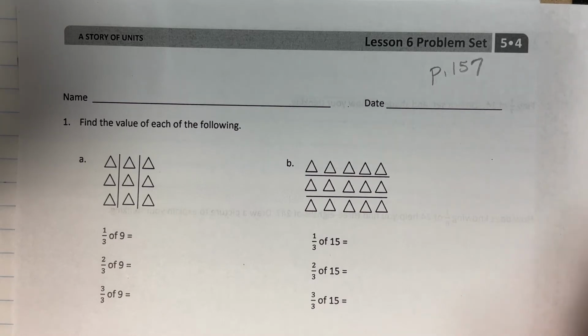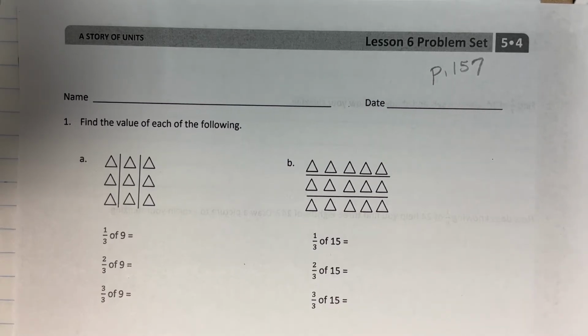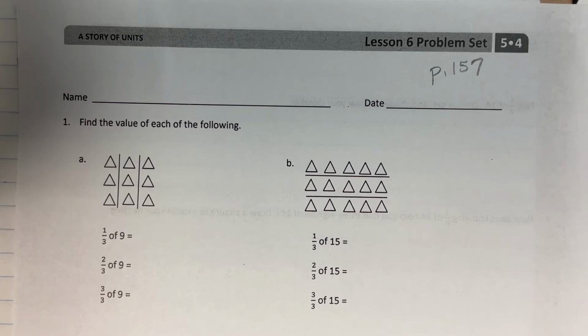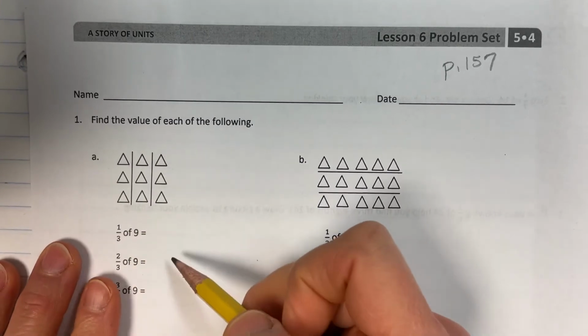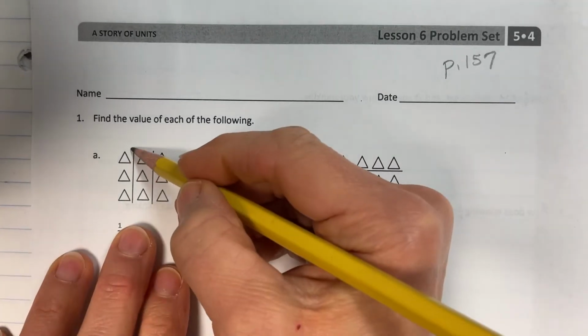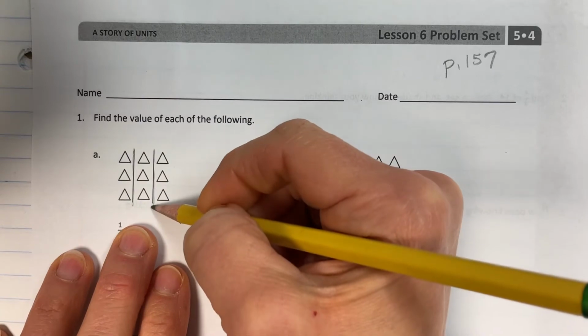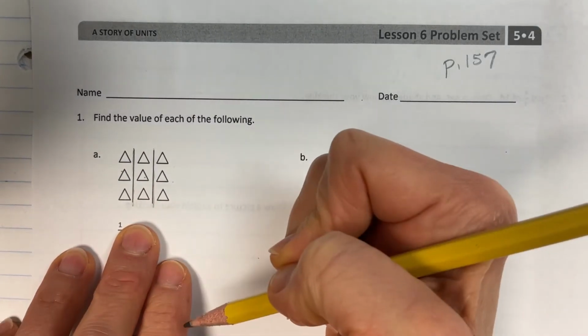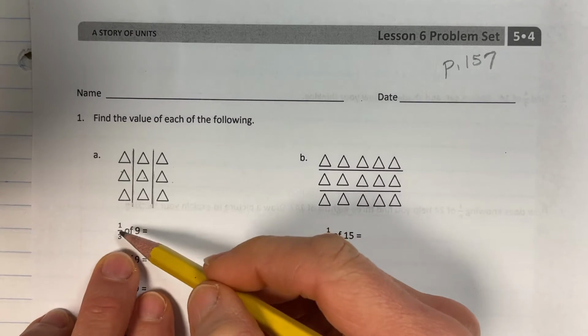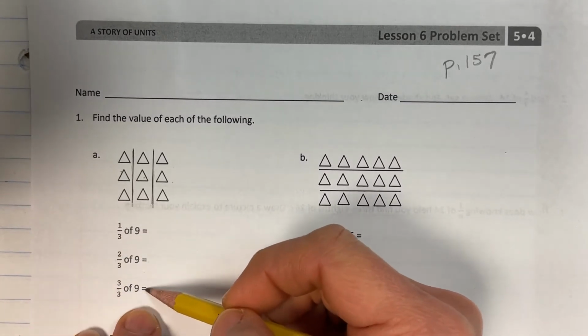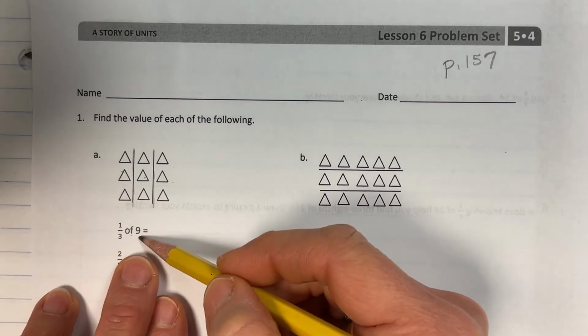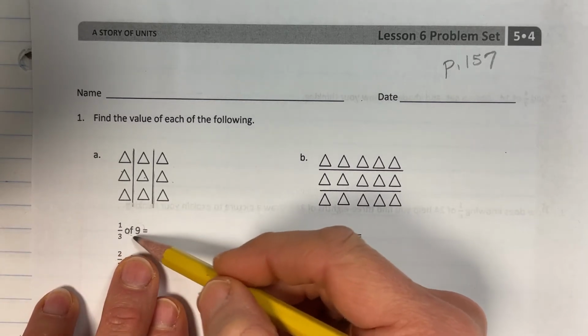Okay. So if we take a look at what they're having us do here, we're looking at fractions of a set or a group. Okay, so if I look at this first picture, I can see I have a group of 9 triangles, and they've split the group into 3 sections. Okay, and then notice it's asking, what is a third of 9? 2/3 of 9, 3/3 of 9. Notice the of 9, this is the total.